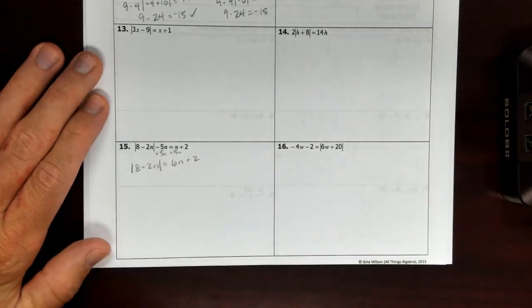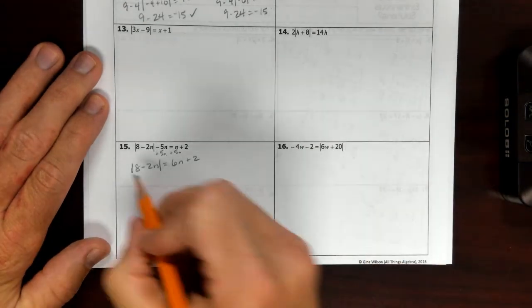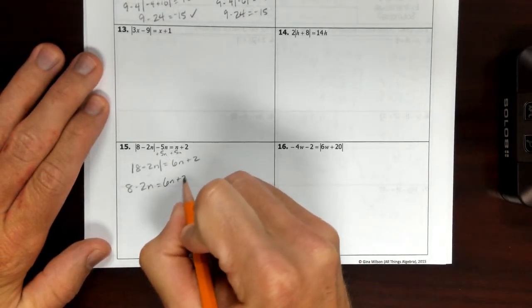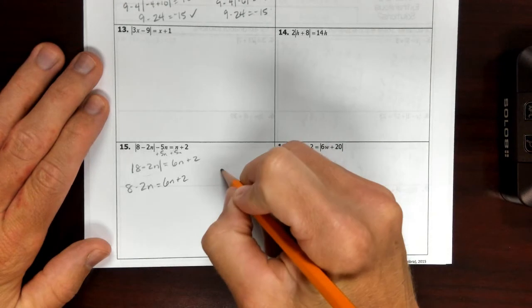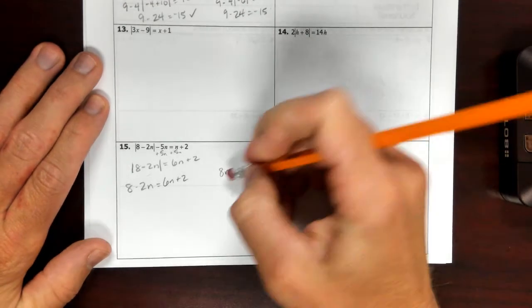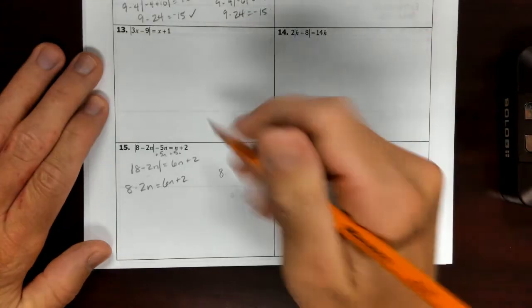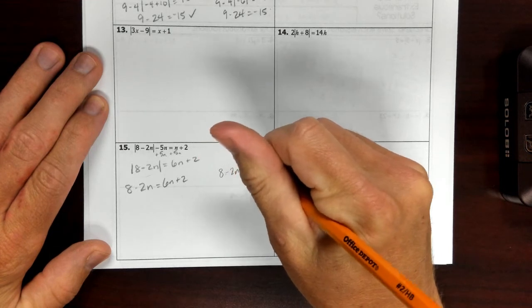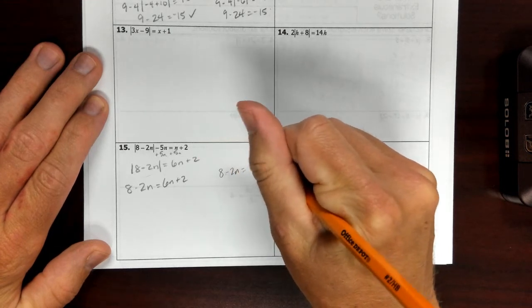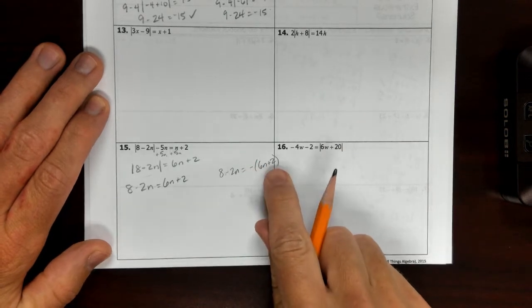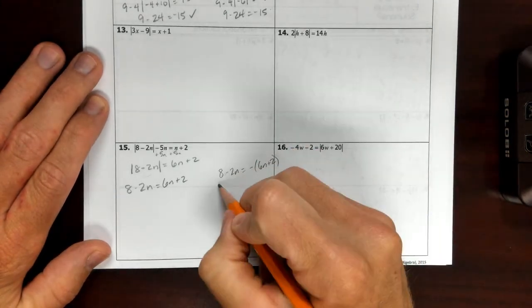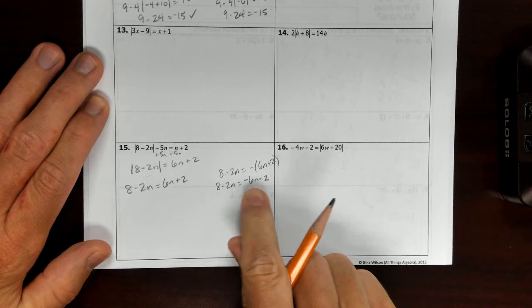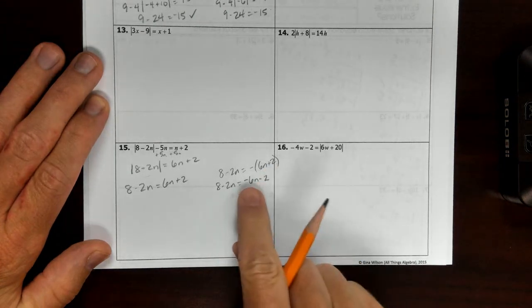Now, once again, we're going to take both solutions. We're going to make one of them positive, one of them negative. So here is my 8 minus 2n is equal to 6n plus 2. So that's the positive. And then we're also going to take the negative. The negative is 8 minus 2n is equal to negative parentheses 6n plus 2, because we're going to take the negative of that. So this is basically going to read 8 minus 2n equals negative 6n minus 2. We're going to take the negative of the whole thing. So that's a very important point there.